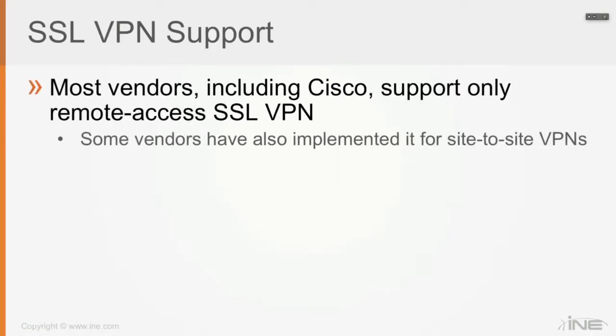Most vendors, including Cisco, support only remote access SSL VPN for that reason, because usually you have remote users who may temporarily live in those countries and need to fire up a VPN tunnel back to the headquarters. Some vendors have also implemented SSL VPN for site-to-site VPNs. Cisco doesn't support that.